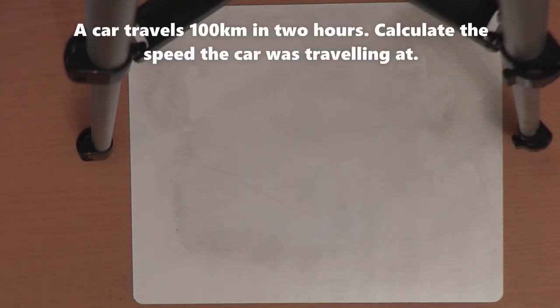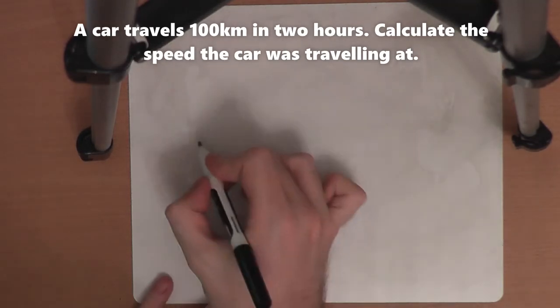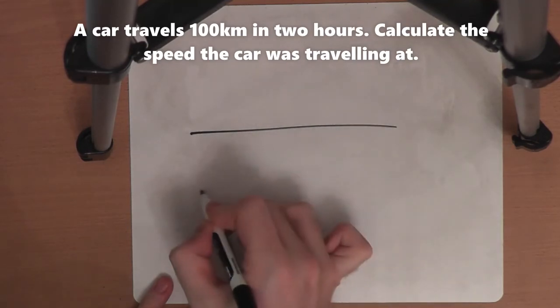Let's have a look at another one. A car travels 100 kilometres in 2 hours. Calculate the speed the car was travelling at. So we know it's a speed question, it directly mentions the word speed, which means we draw a table. So we draw ourselves the table first of all. Same table as always.